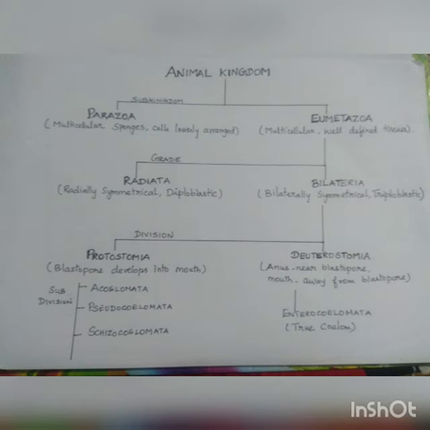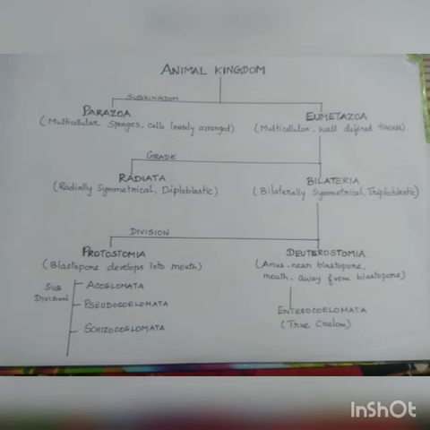And then animal classification, போன கிளாஸ்லேயே ஒரு classification மாதிரி போட்டு வீடியோ போட்டிருந்தேன். So classification of animal kingdom. Animal kingdom is classified into Parazoa and Eumetazoa. Eumetazoa மறுபடியும் 2 கிரேட்ஸாக பிரியும், Radiata and Bilateria. And மறுபடியும் Bilateria 2 டிவிஷன்ஸாக பிரியும், Protostomia and Deuterostomia.